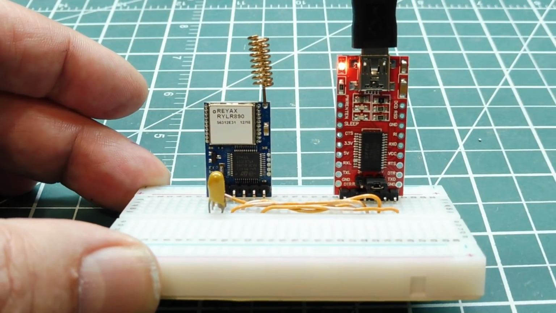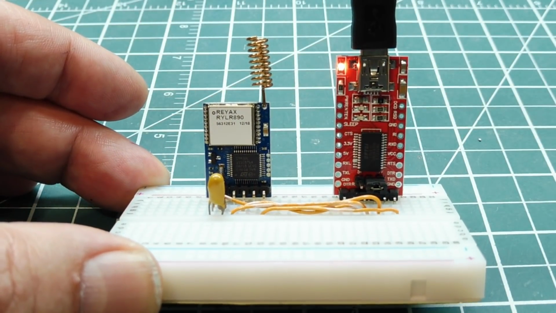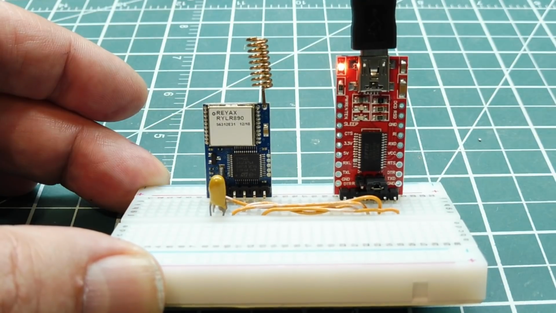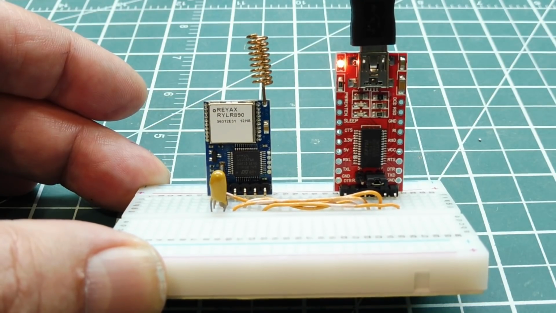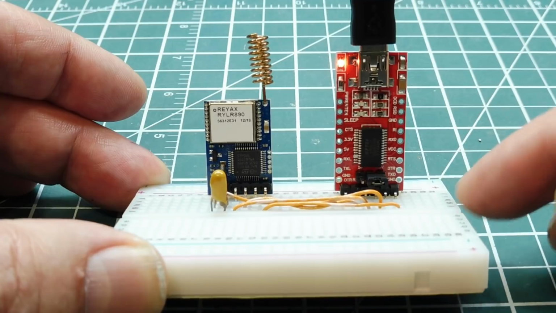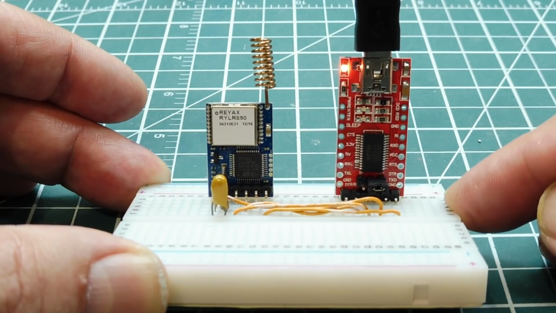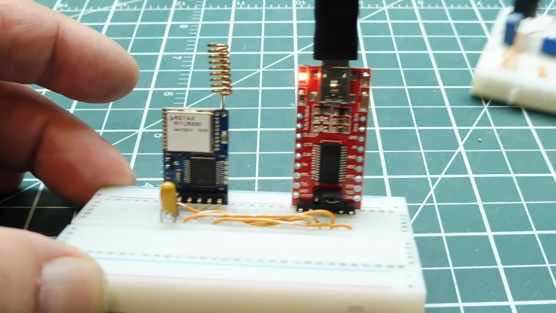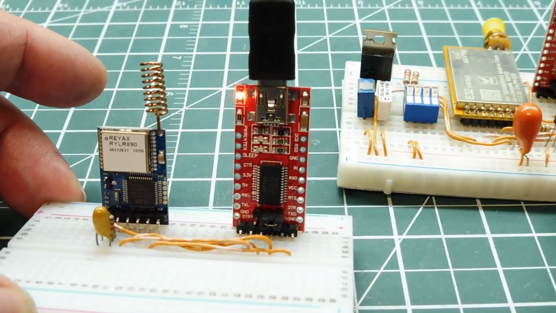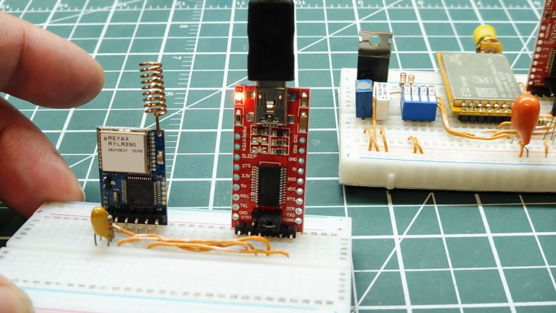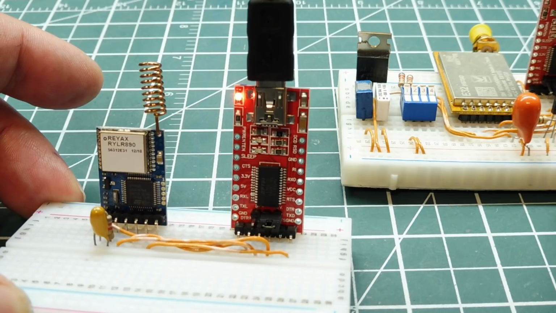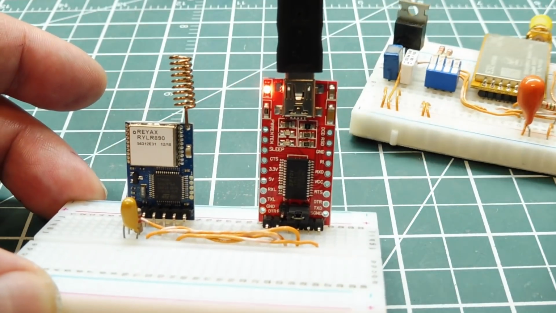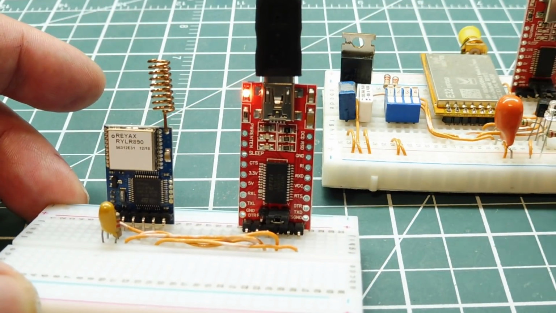The Reyax module is a low power module. The RF output is plus 15 dBm, which is about 32 milliwatts, and it only draws 45 milliamps on transmit. And you can configure the spreading factor and the bandwidth and the coding rate independently, as opposed to the E32 where you just set your over-the-air data rate and it picks the best combination of spreading factor, bandwidth, and coding rate. So they're quite different, and the E32 module is transparent.